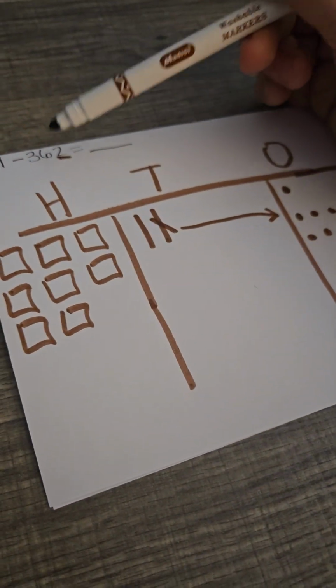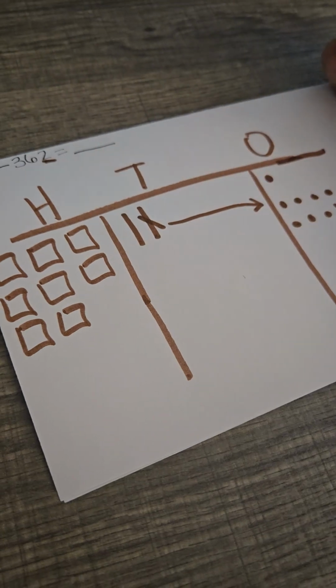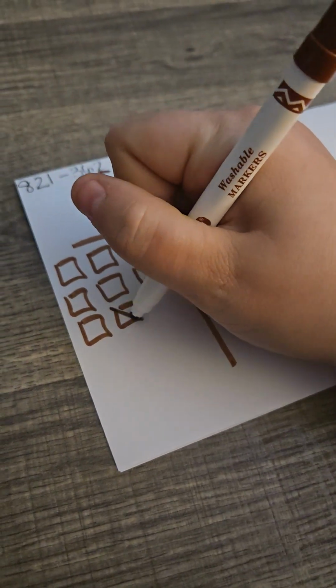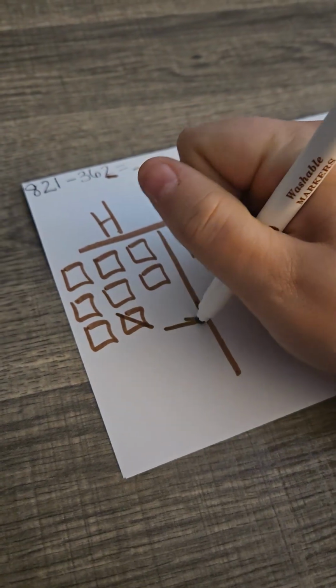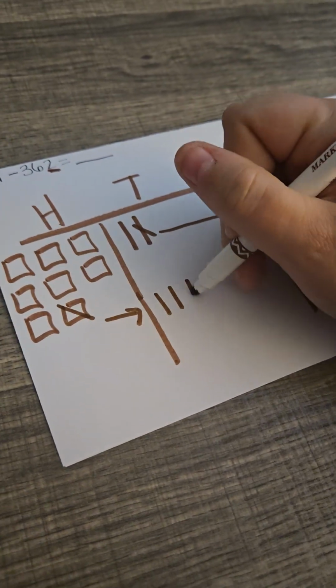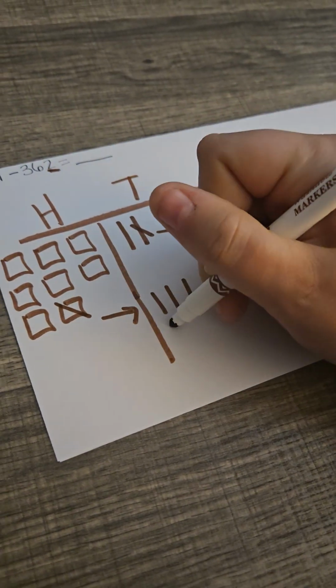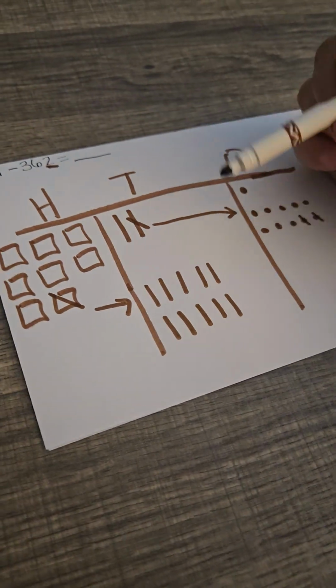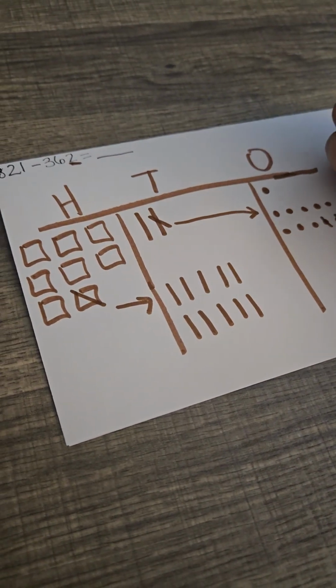1, 2. I need to take away 60. I only have 10. Can't do it. Not possible. I need to take away a 100 and decompose into 10 10s. So I'm going to draw 10. 1, 2, 10, 20, 30, 40, 50, 60, 70, 80, 90, 100. Now I can take away my 60.